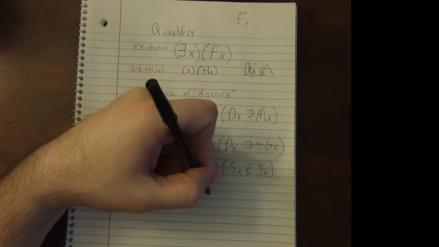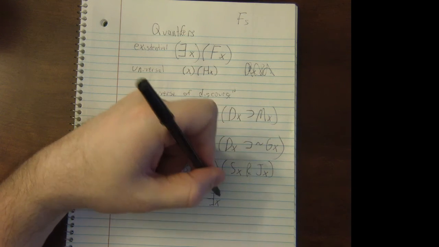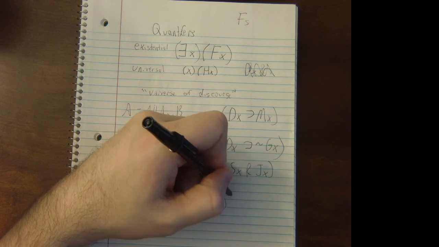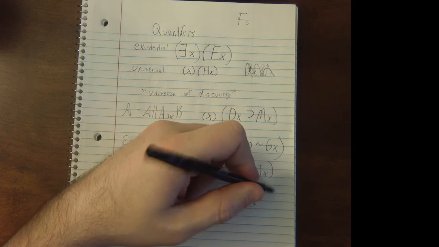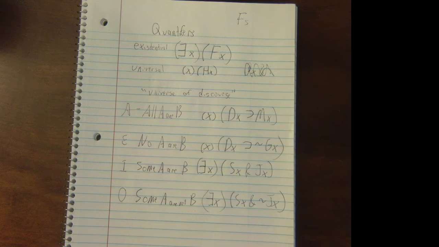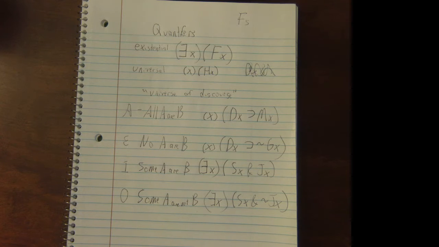And then very similarly, if we said some students are not juniors, then we would say there exists something such that it is a student and that it is not a junior. So every O statement translates like that. Okay, why am I going over these?